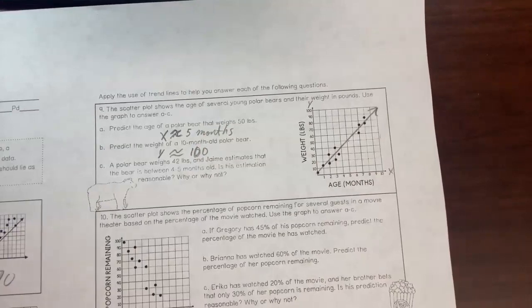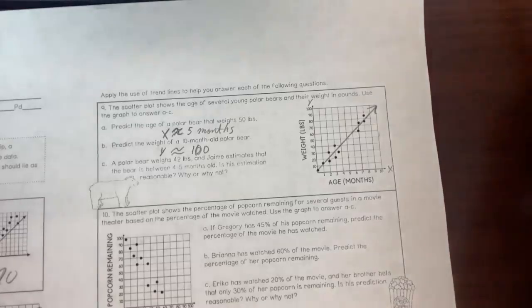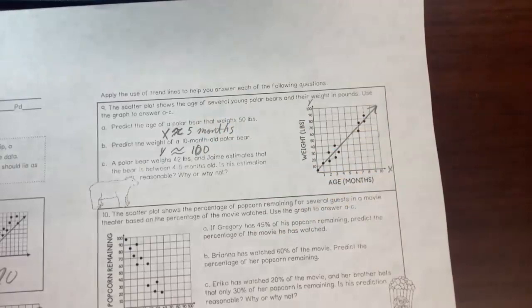All right, let's try to do the last one together. It says a polar bear weighs 42 pounds and Jamie estimates that the bear is between 4 to 5 months. Is this estimation reasonable? Why or why not? So we're checking his answer. So pause the video and tell me if you think this is a reasonable estimation or not.